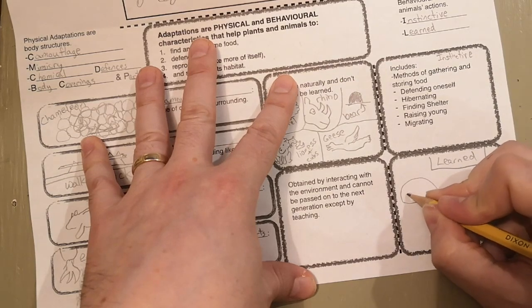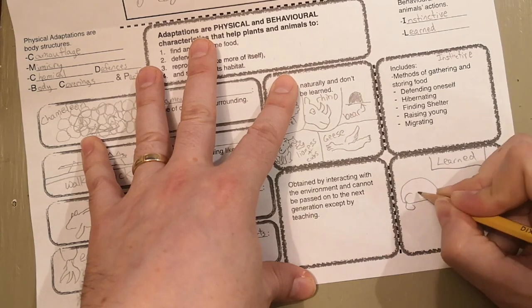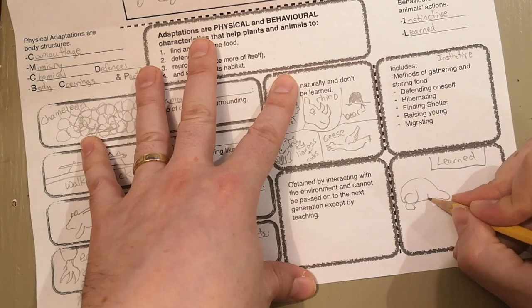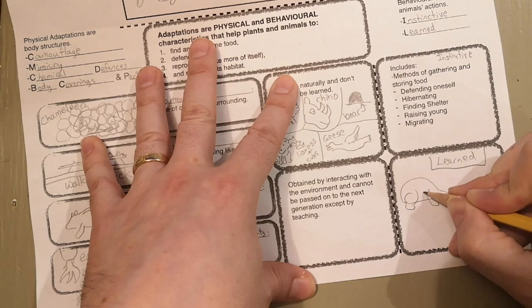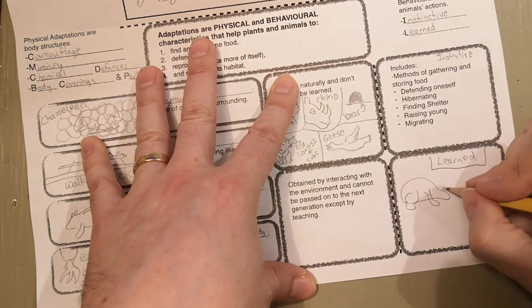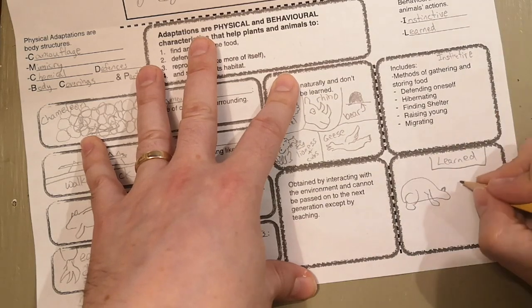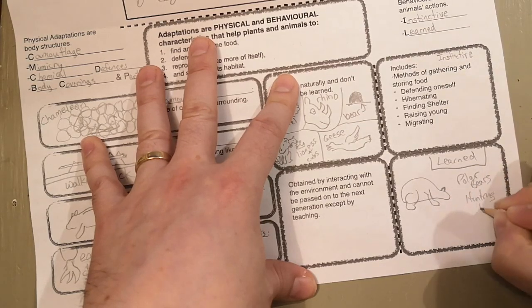Looks like a drumstick, doesn't it? And then feet. Rounded ears. And we'll call it polar bear bears hunting and fishing.